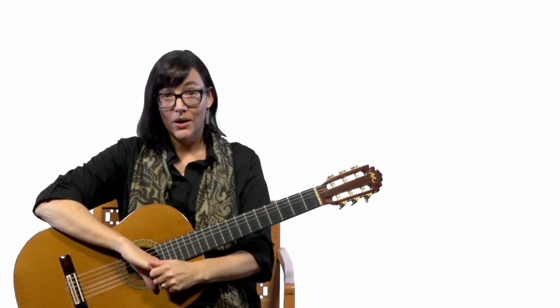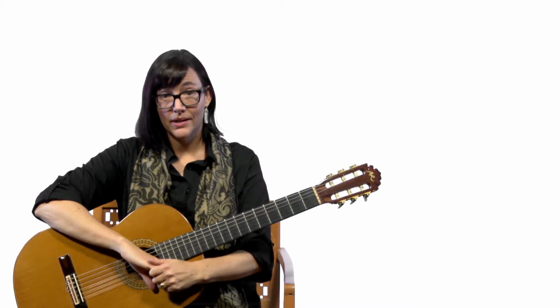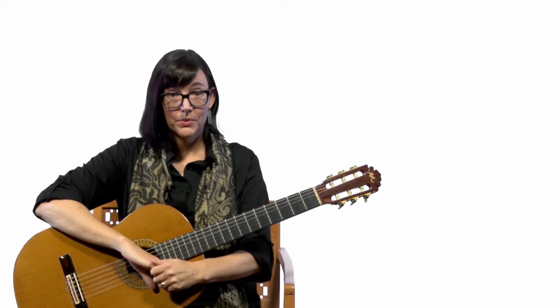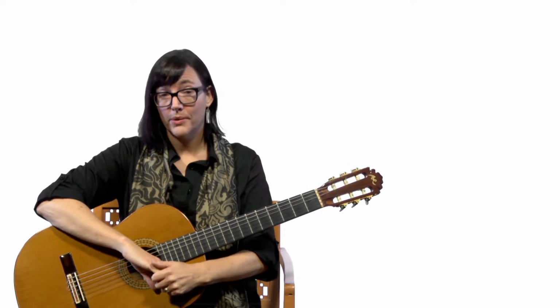Both simple and compound can apply to duple, triple, and quadruple meters. As a result, there are 6 types of standard meter in Western music. I'll go through them one by one.